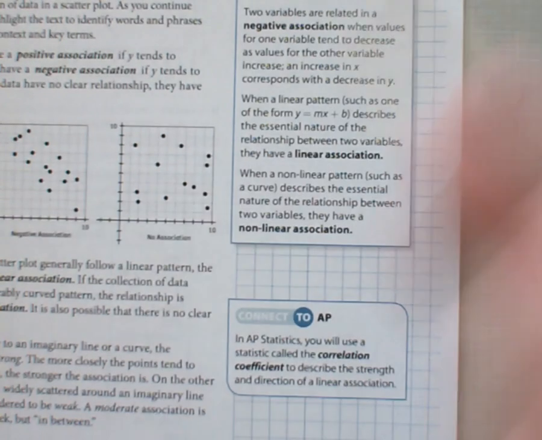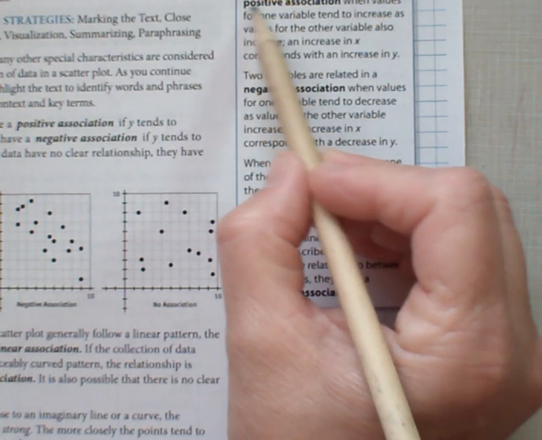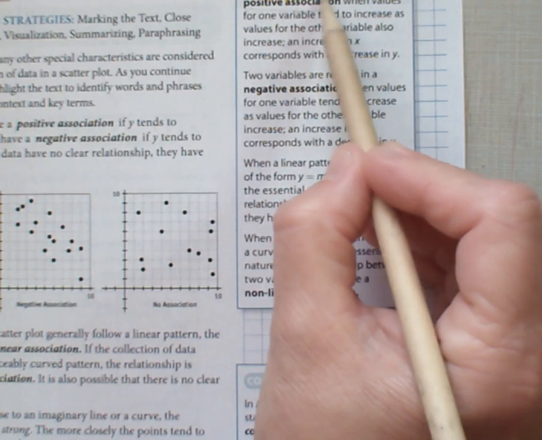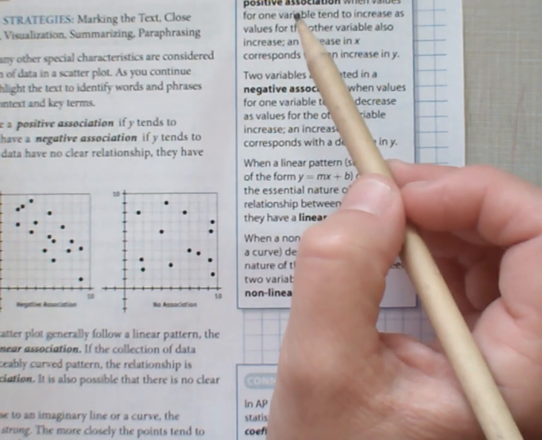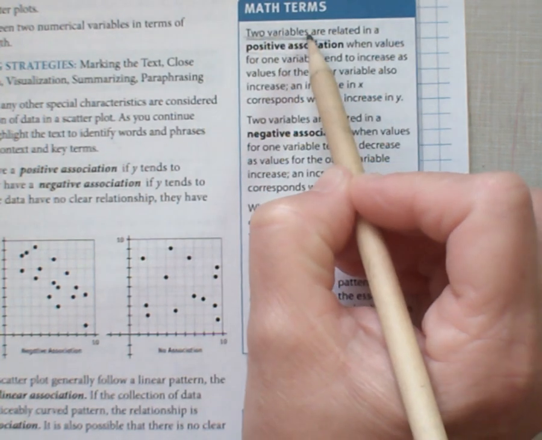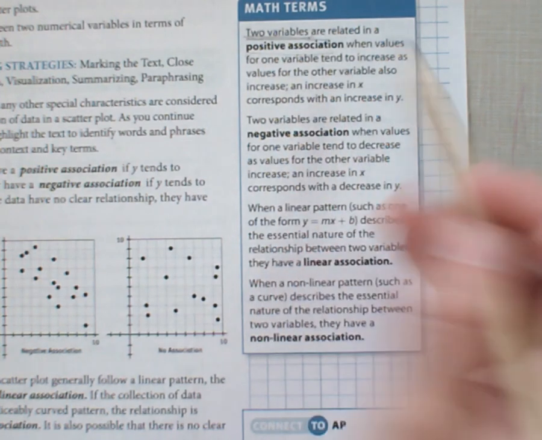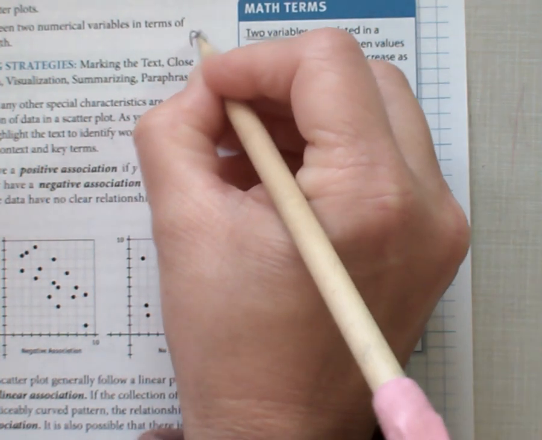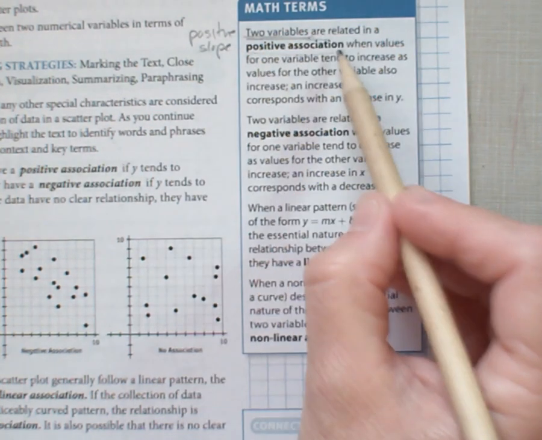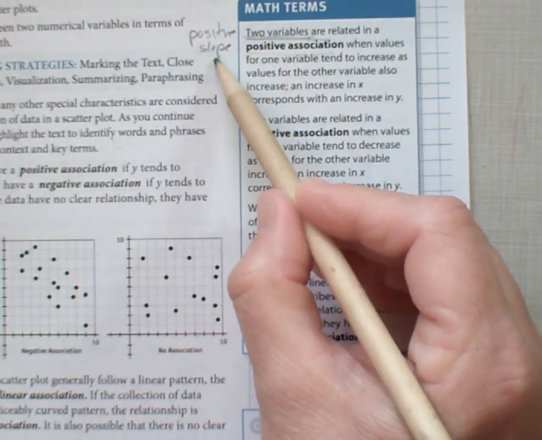If you look in the margins here, it starts with positive association. These are all describing the association between two variables in a scatter plot. The two variables could have a positive association, and positive association is really close to positive slope. It's not a straight line, so we don't use the word slope, but you could think of it kind of in the same way.